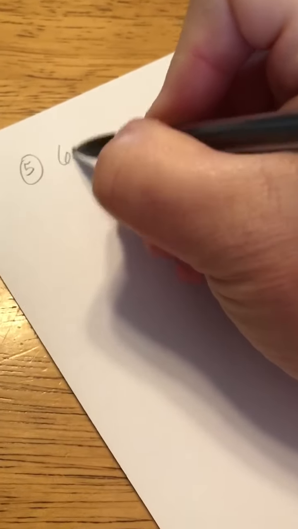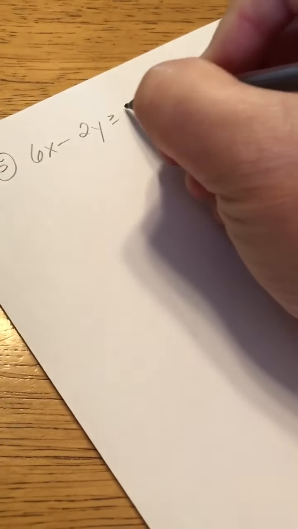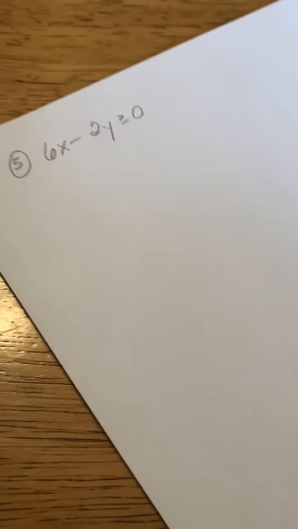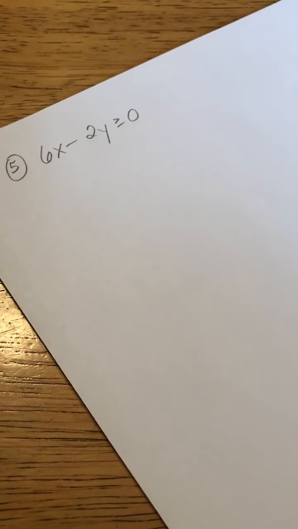All right, so for number 5, it is 6x minus 2y is greater than or equal to 0. Again, pause this video and I will see if we end up with the same answer.